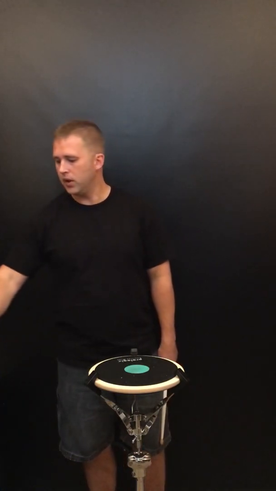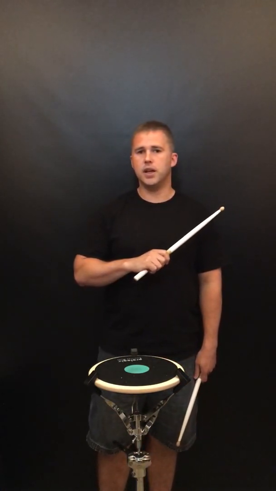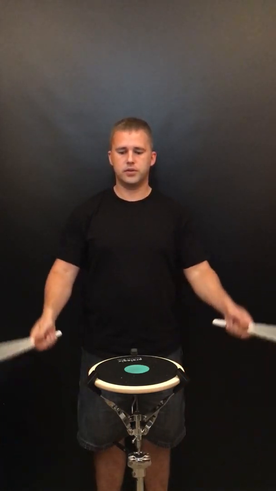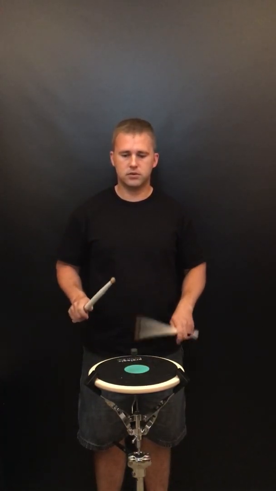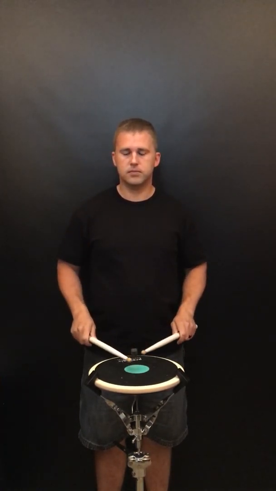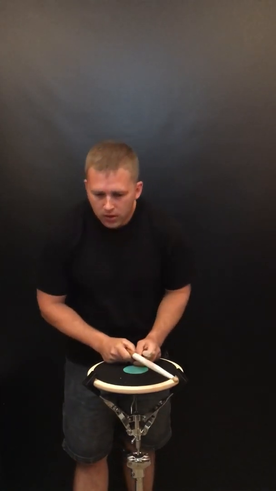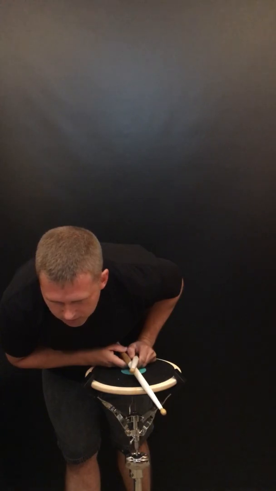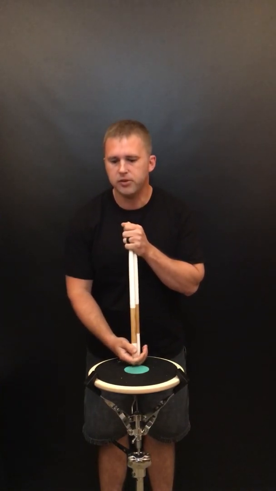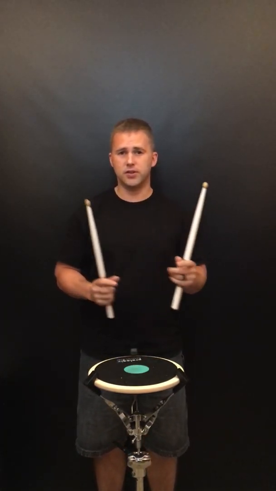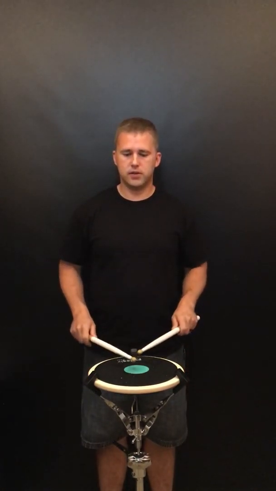Alrighty. So now let's play measures 7 and 8 together. 5, 6, 7, 8. Okay. So again, those are tap 7s going into tap 6s. Now for the next measure, let us just play the skeleton. This is a tap 15 stroke roll, but we're just going to play the skeleton. 5, 6, 7, 8.